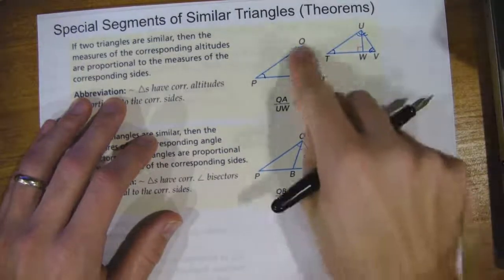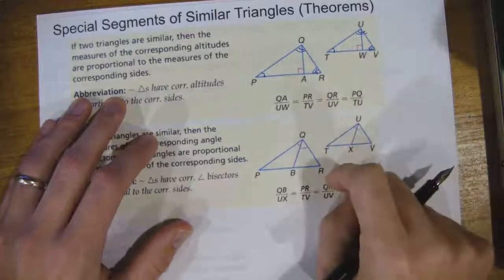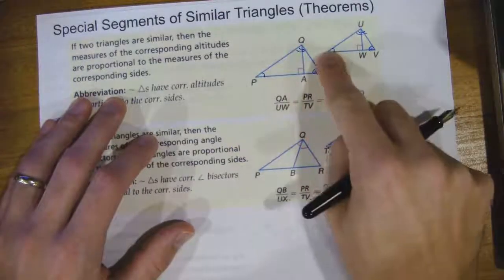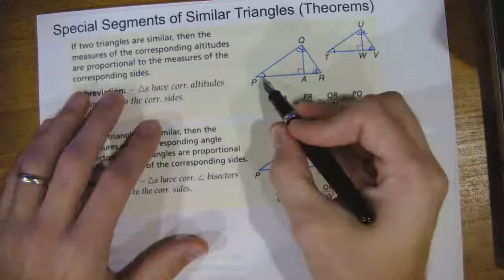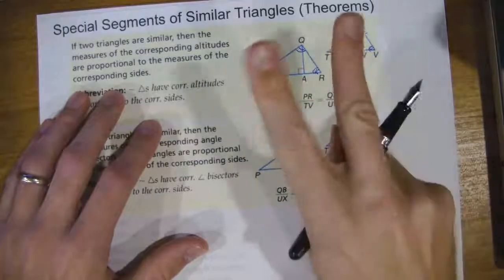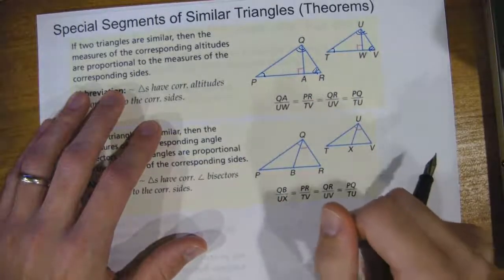Well, take a look. Here are the altitudes, QA and UW. Notice PAQ and TWU have to be similar. P and T are the same, the right angles are the same, and by angle similarity, we just need those two and we're set.